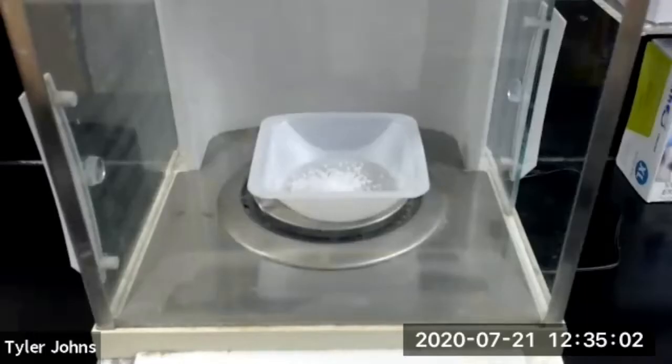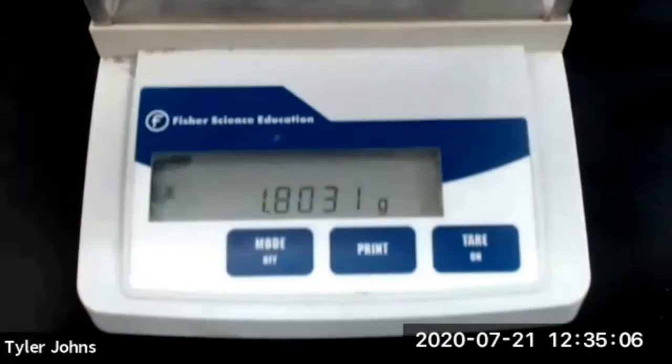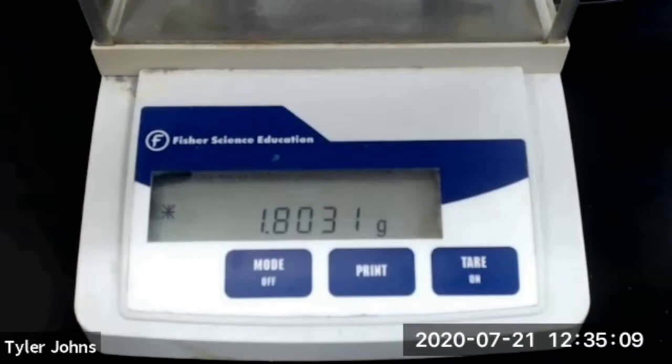We next need to weigh out approximately 1.8 grams of urea. And so we will be using 1.8031 grams of urea.